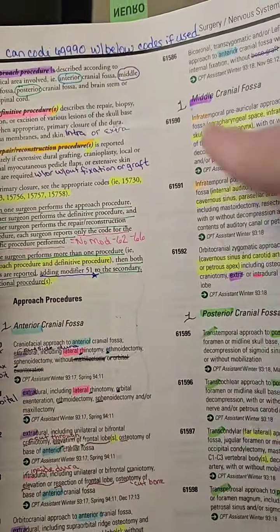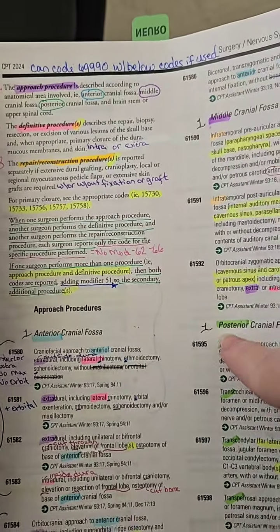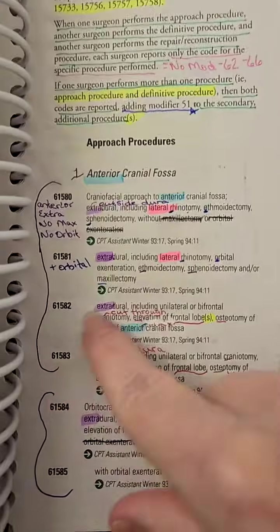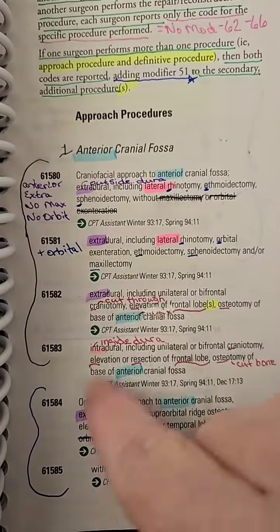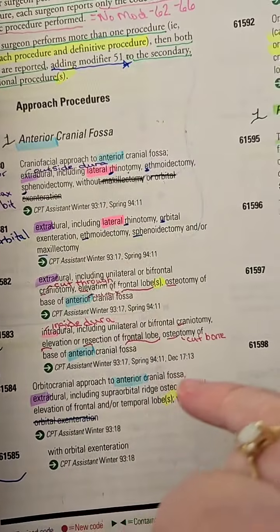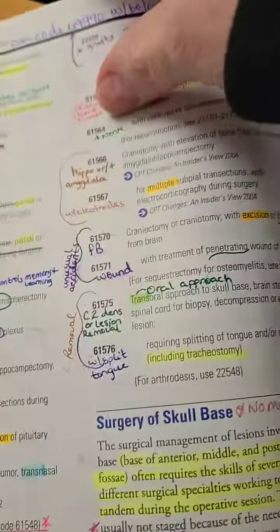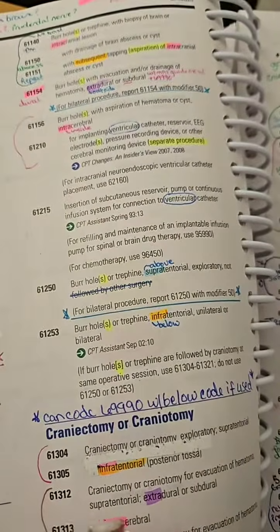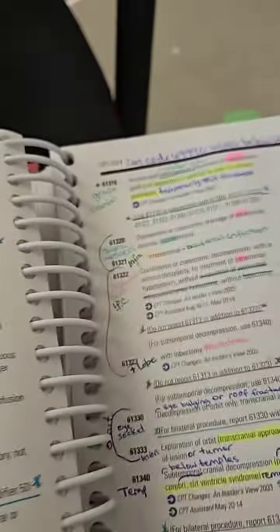This is step 1. Are we middle, posterior, or anterior? Once you get that done, then you can figure out if you're intra or extra, right? Then you can figure out if you did the graft or not. So super helpful to work in my notes, but I can absolutely teach y'all how to do this and make these notes all by yourselves for sure.